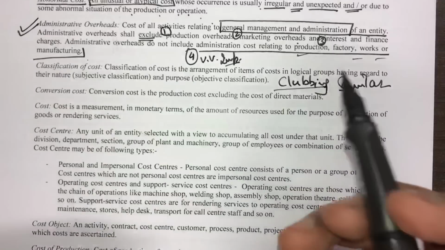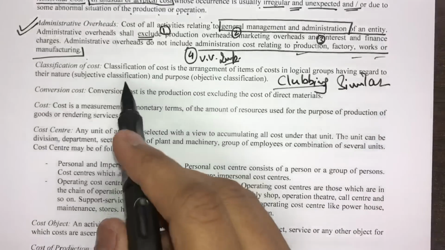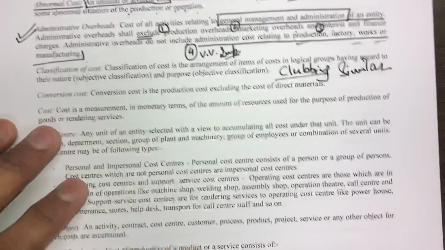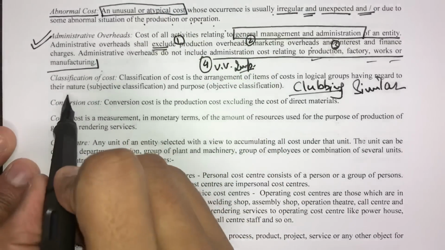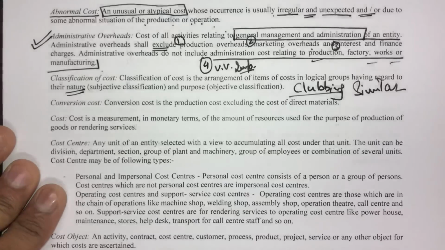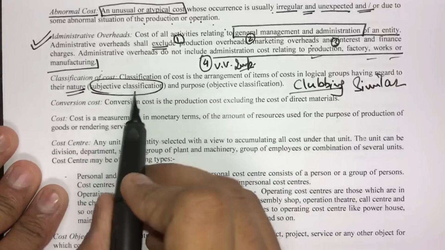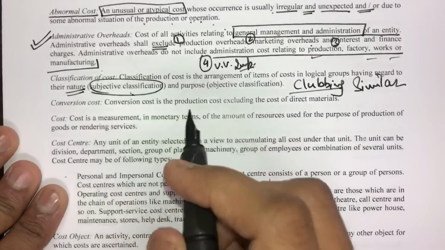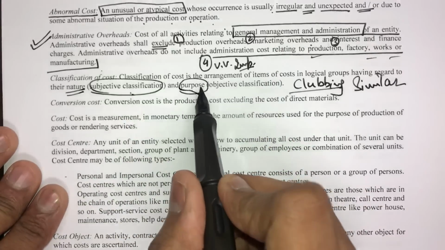Direct material cost can be an aggregate of a lot of other costs, which are aggregated to form a direct material cost. So they have given two ways in which you can classify the cost. One is nature. However, the CAS specifies that nature is a subjective classification. It will change from person to person and company to company. Therefore, a better way to classify your cost is purpose. Please see for what purpose this cost is used.